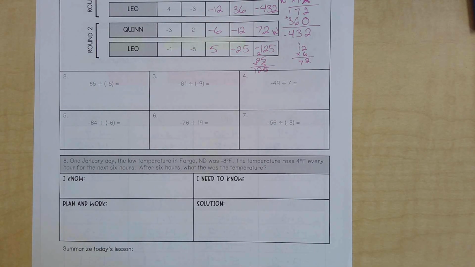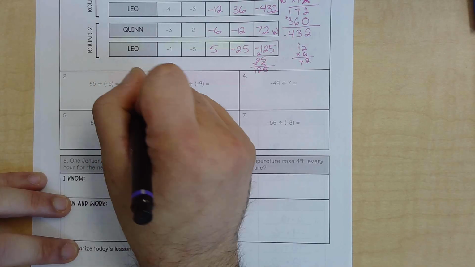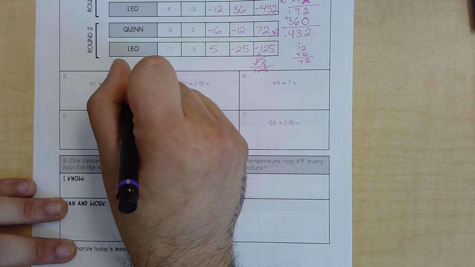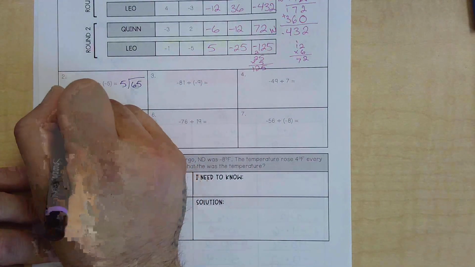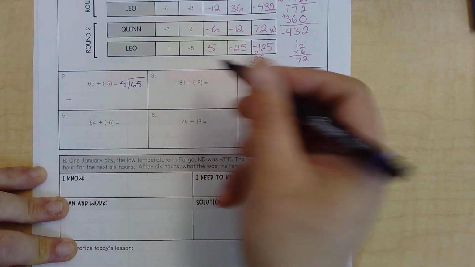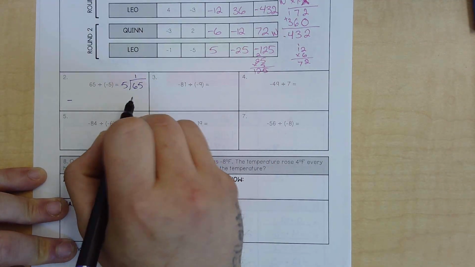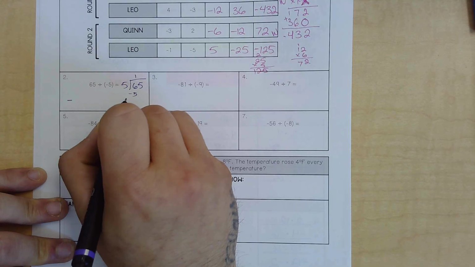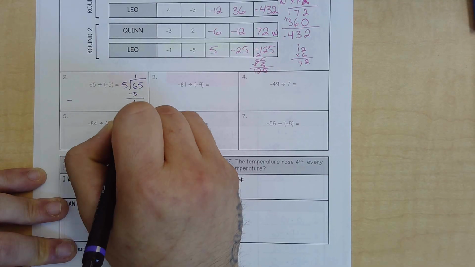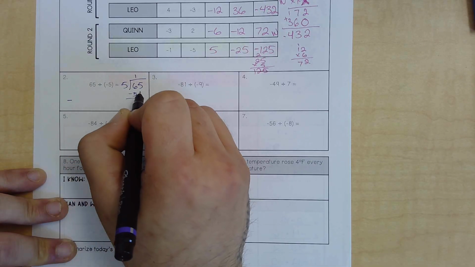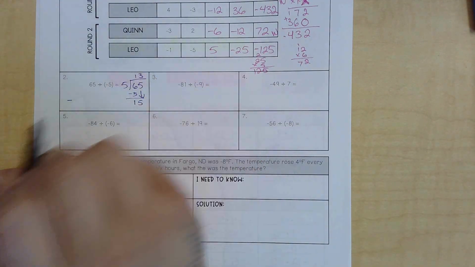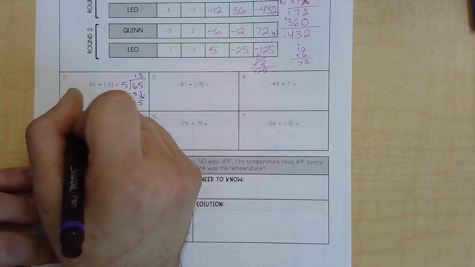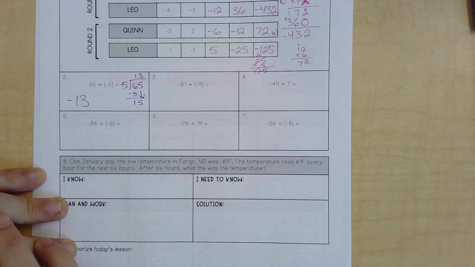Excellent. So here we have 65 divided by negative 5. So I'm going to say 65 divided by 5. Because they're different signs, I know my answer will be negative. 5 can fit into 6 once. 5 times 1 is 5. 6 minus 5 is 1. You pull down your other 5, and 5 can be multiplied into 15 3 times. Because it's a negative value, it's negative 13.